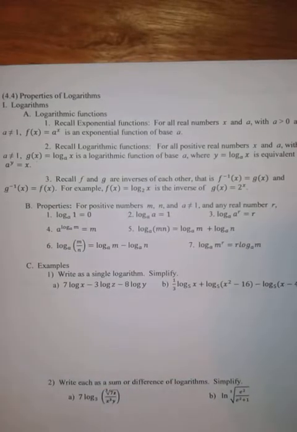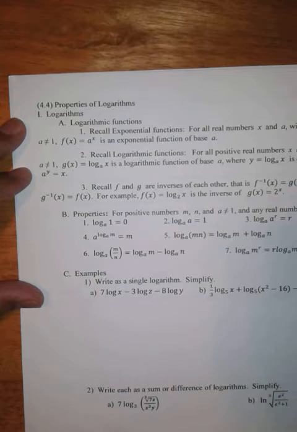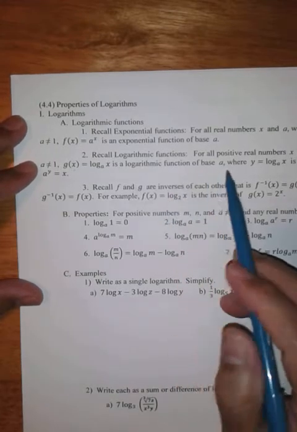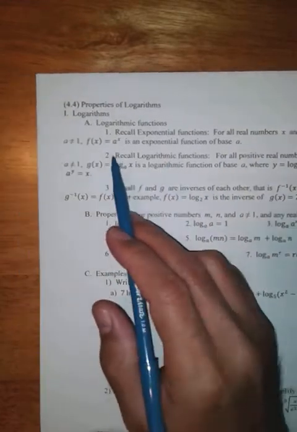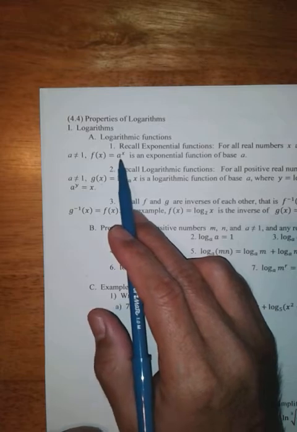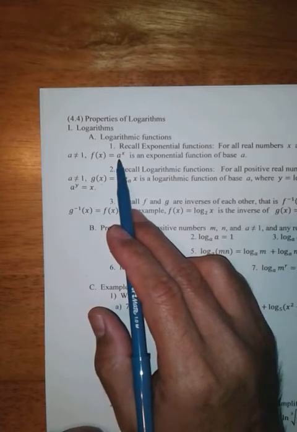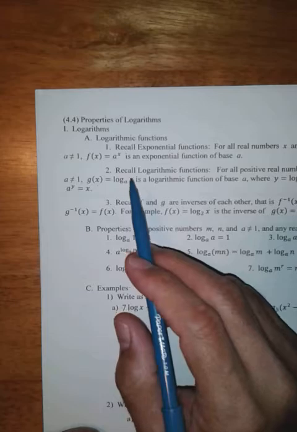Alright, so we're on section 4.4, properties of logarithms. Remember first, an exponential function is of the form f of x equals a to the x. A is some positive number not equal to 1, and x is just any number.